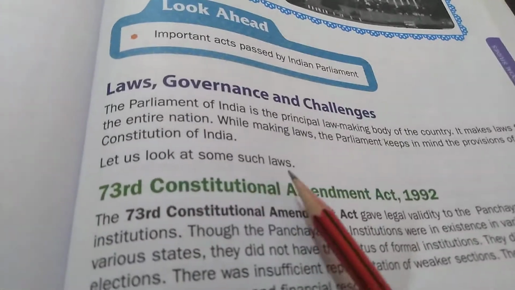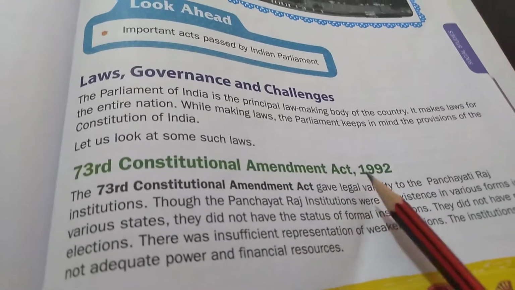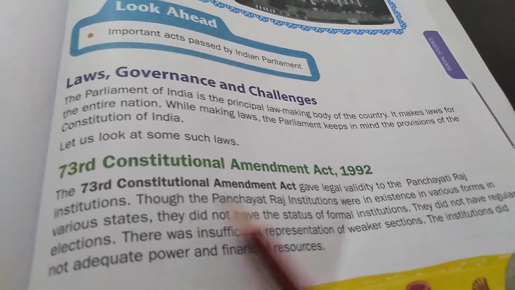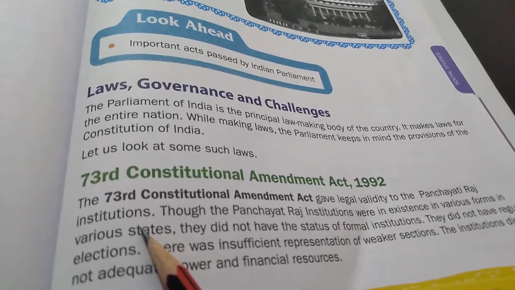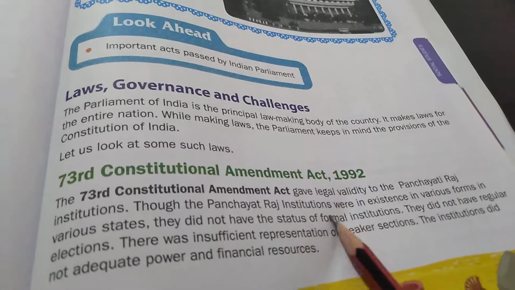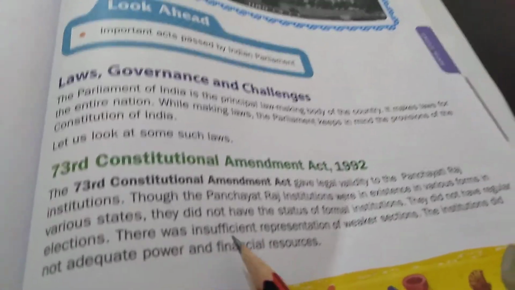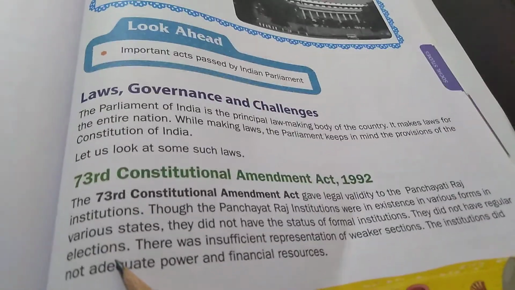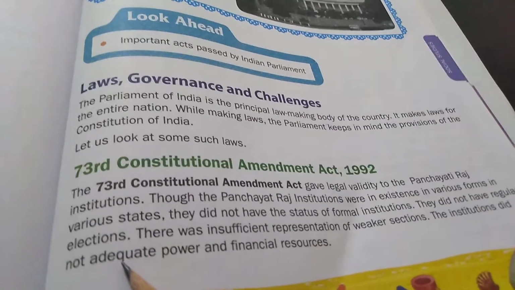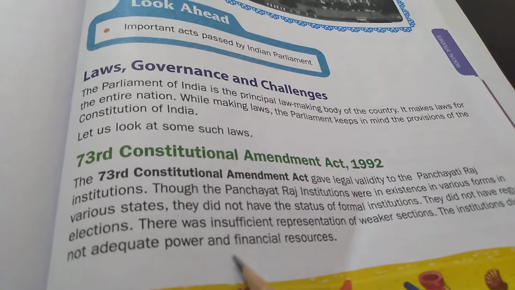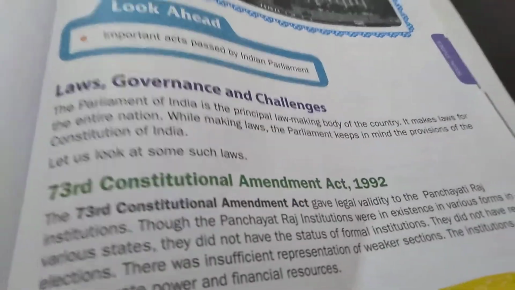Let us look at some such laws. The 73rd Constitutional Amendment Act, 1992. This Act gave legal validity to the Panchayati Raj institutions. Though they were in existence in various forms in various states, they did not have the status of formal institutions. They did not have regular elections. There was insufficient representation of weaker sections. The institutions did not have adequate power and financial resources.